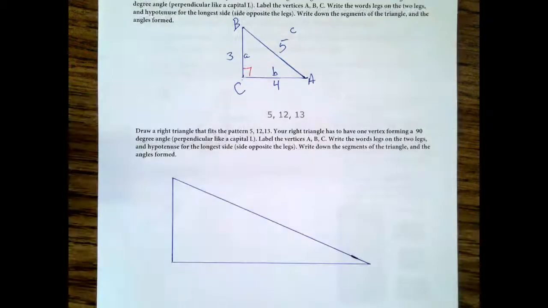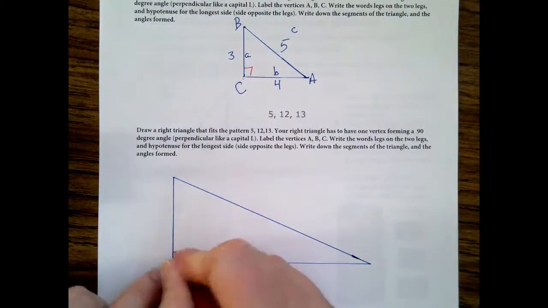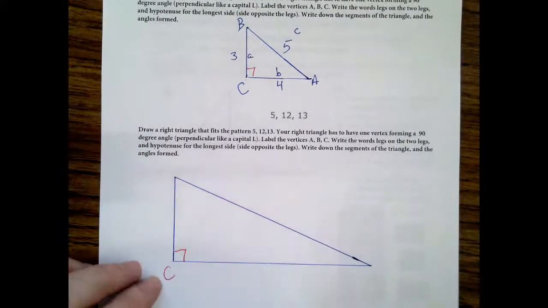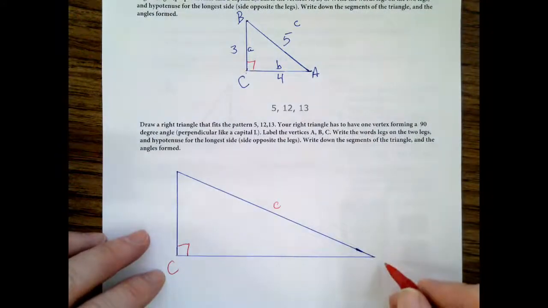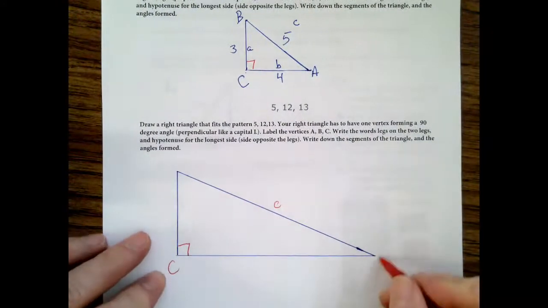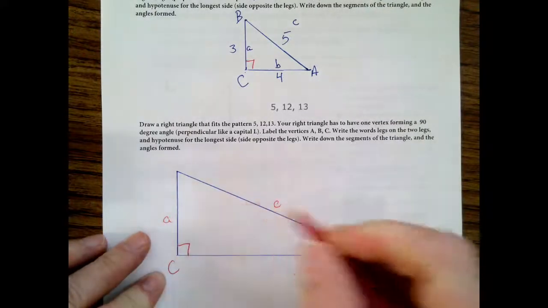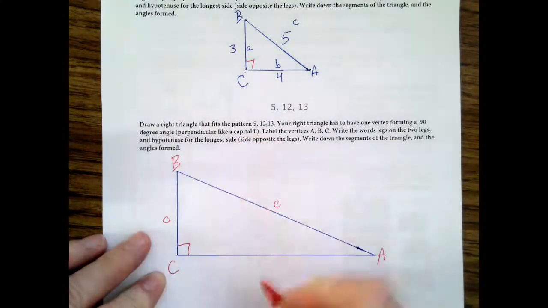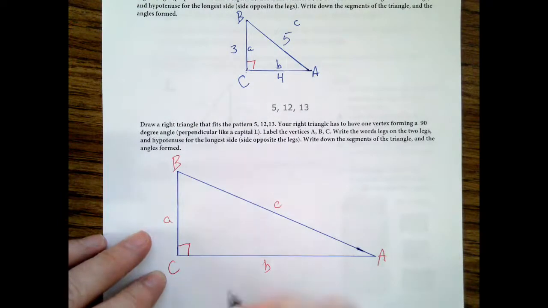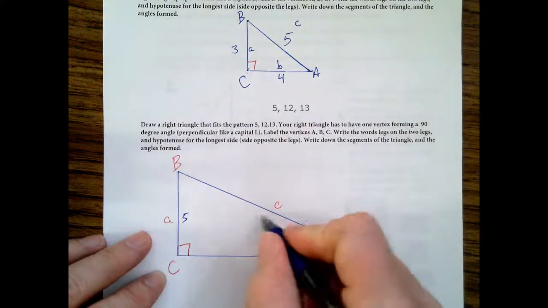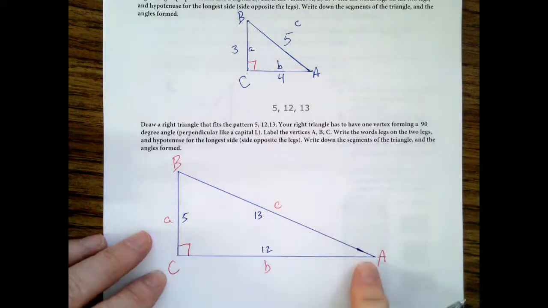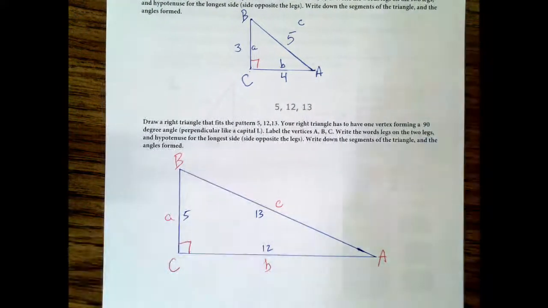For this Pythagorean triple, again, find the right angle, capital C, little c. Then this is the shortest side, so we're going to call that capital A, capital B, little b. So we're labeling it correctly, and then you just pop in the numbers. 5, 12, 13. The hypotenuse is always the longest in a right triangle.